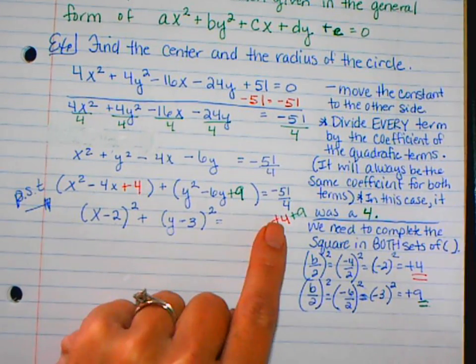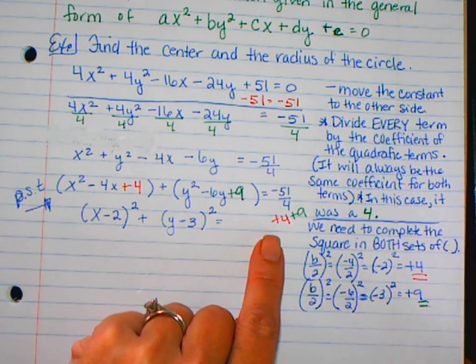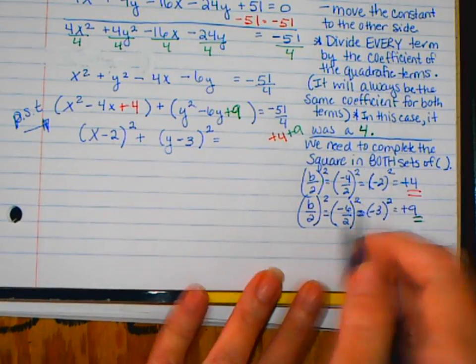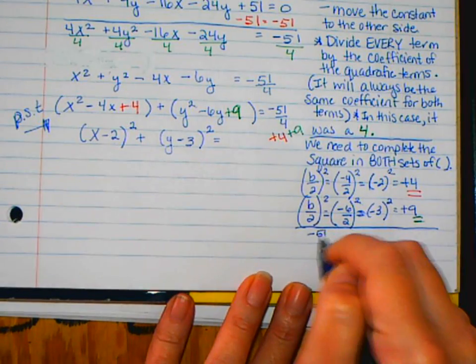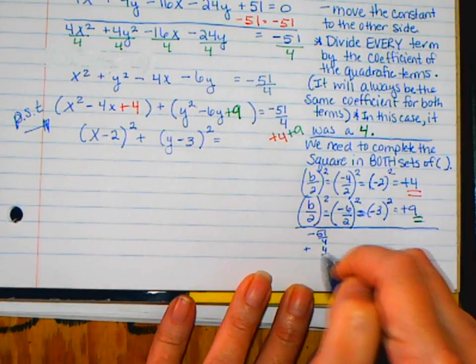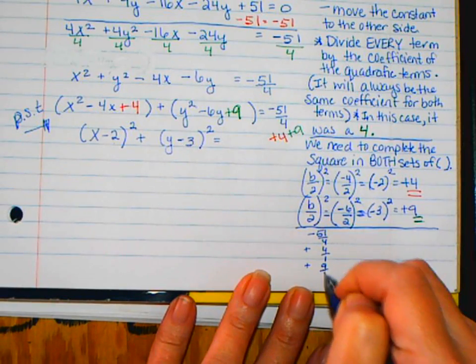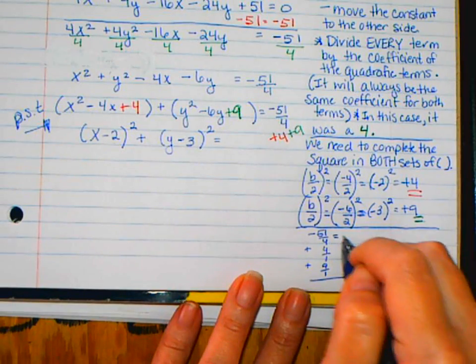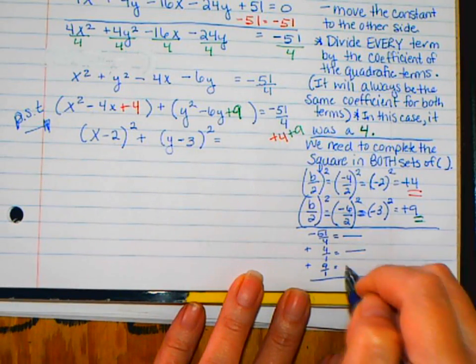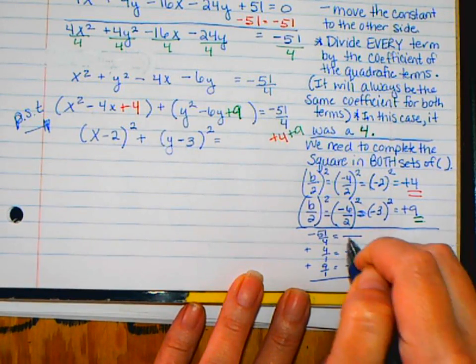Equals, okay, negative 51 fourths plus 4 ninths. We're going to need a common denominator. Right on? Okay, let me do that real quick. So, negative 51 fourths plus 4 over 1 plus 9 over 1. Excuse me. What's my common denominator? 4. Sorry, I'm running out of room.